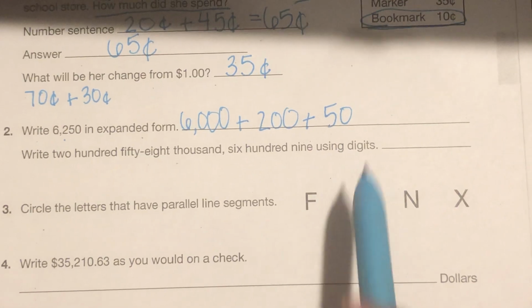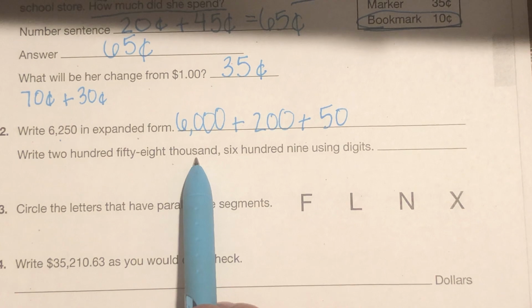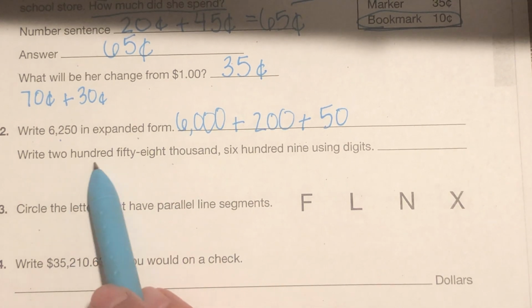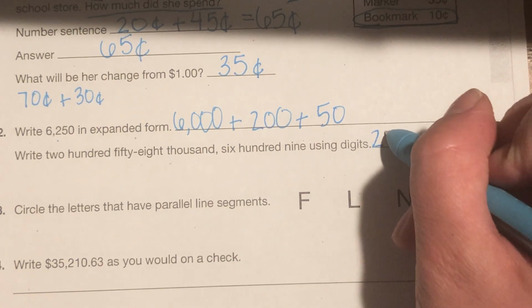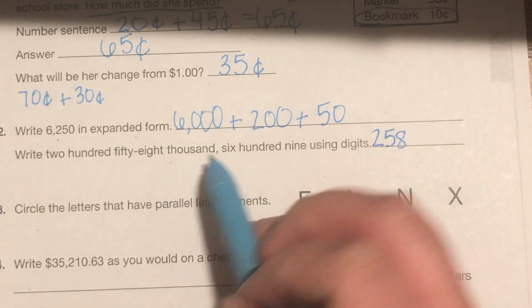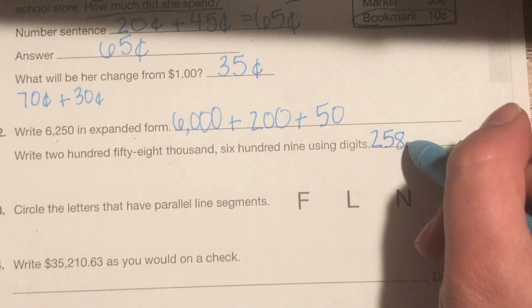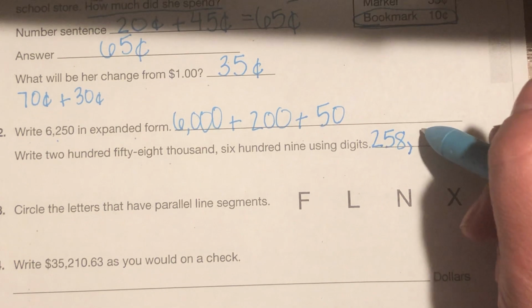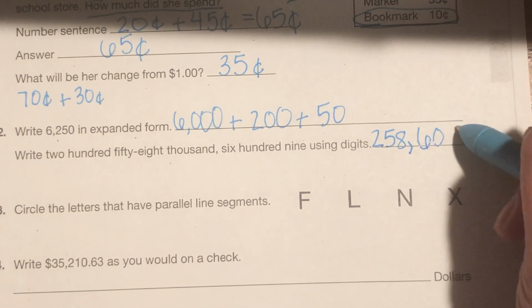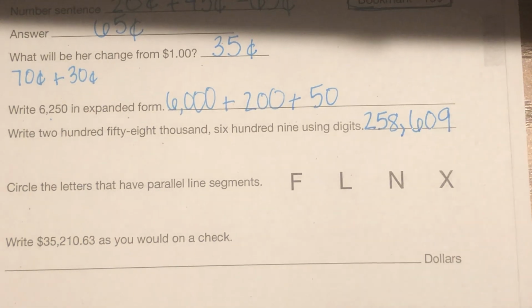Okay, now write 258,609 using digits. So here's my thousands. So that's going to be a comma, right? So 258. I'm going to write that out first. 258. And then it says thousand. So what do I need to put? A comma. Then 609. 609. Okay, 258,609.